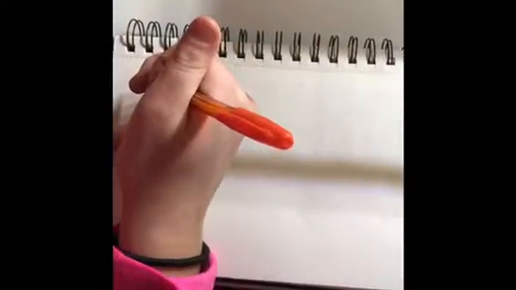So today we are going to be talking about slope-intercept form. So the equation for slope-intercept form would be y equals mx plus b.